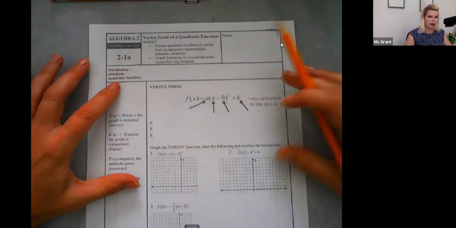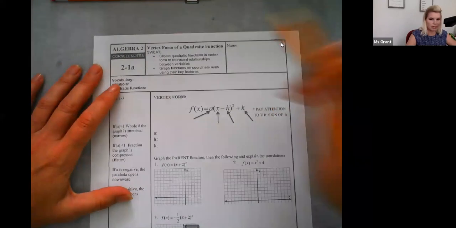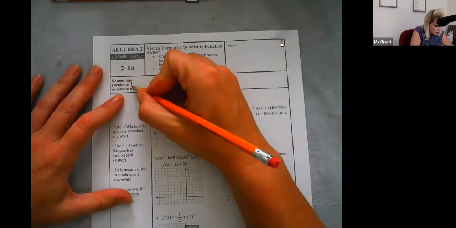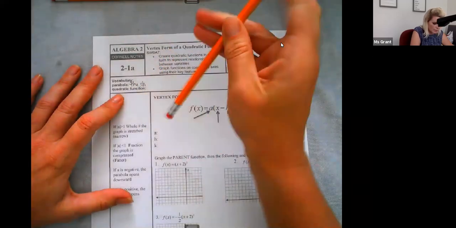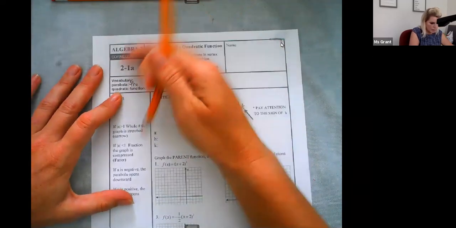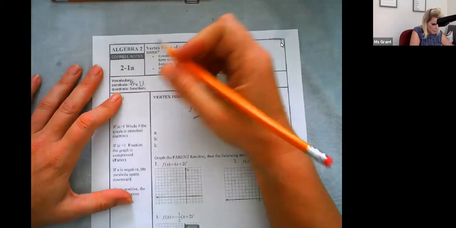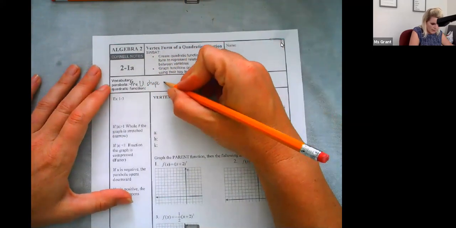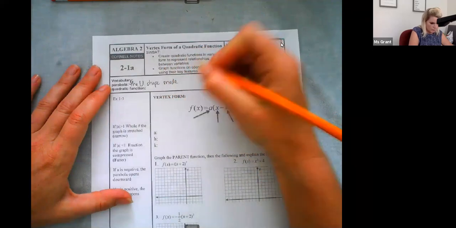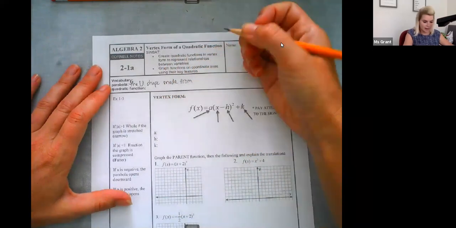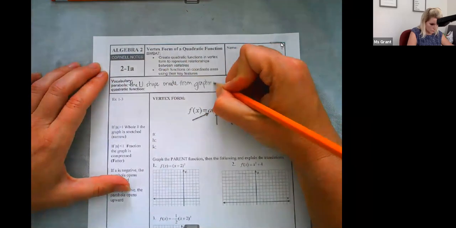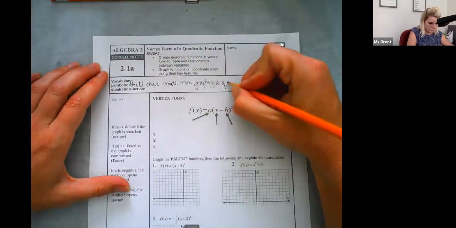So vocab, parabola. A parabola is the shape, the U shape, made from graphing a quadratic equation.